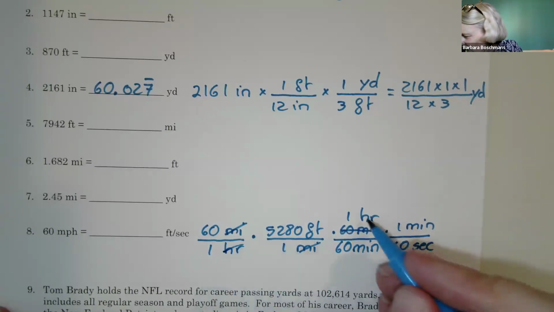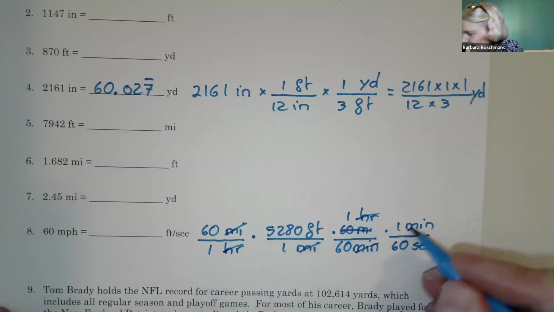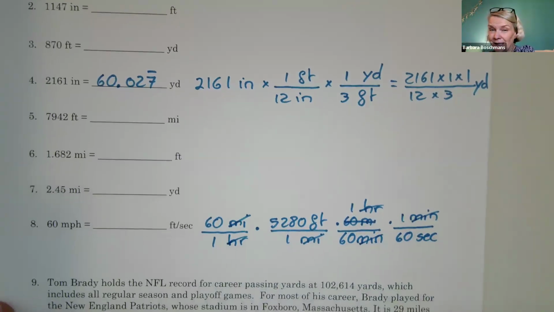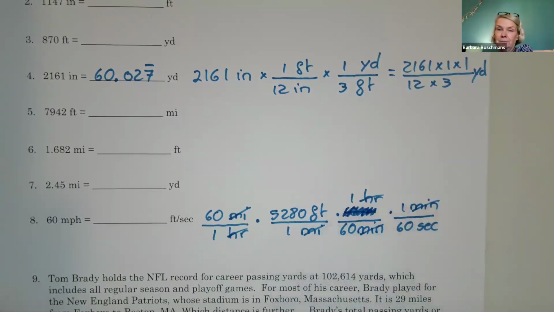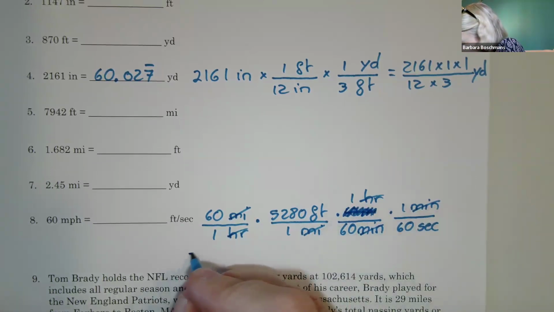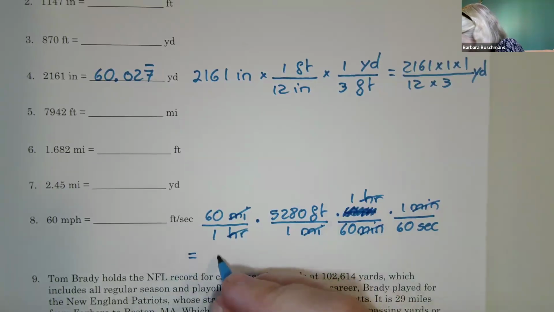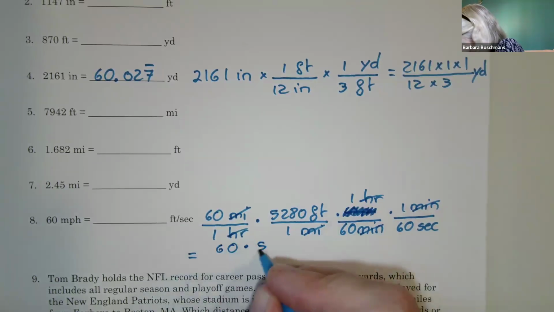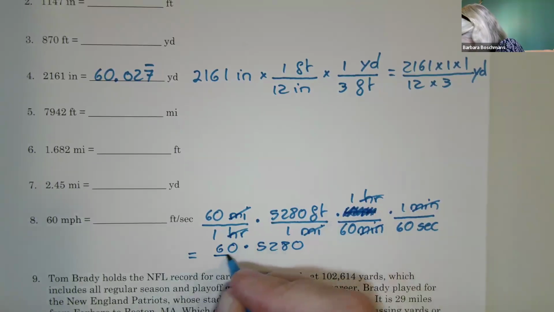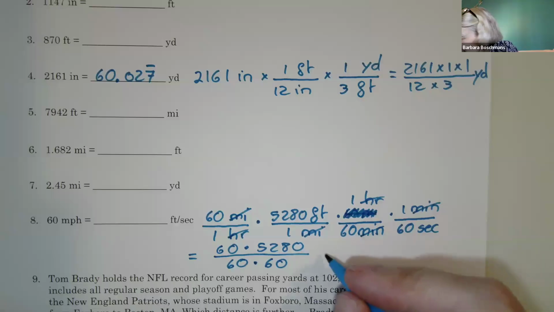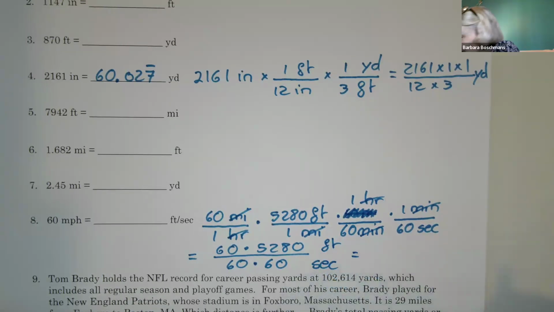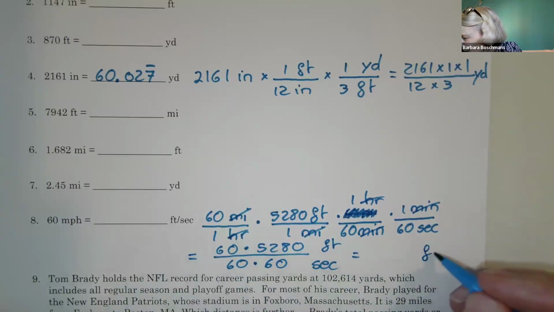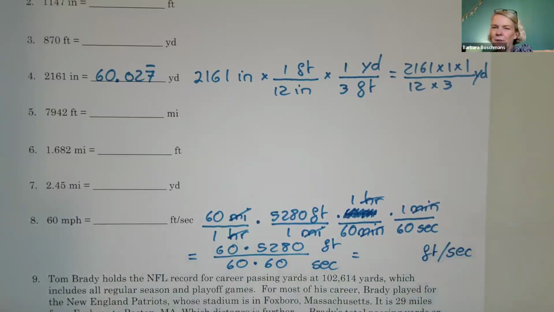Okay, so the hours. Okay, so those all cross out. That's how I knew I needed to get the hours on the top. Otherwise, it wouldn't cross out. So what we will do is 60 times 5,280 all over 60 times 60. And that will be feet, and this will be seconds. So I get some answer that's going to give me feet per second. And you can do that one on your calculator.